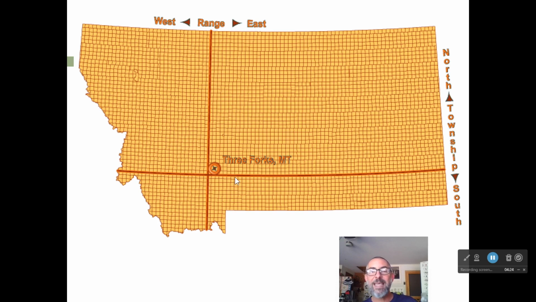Each township is named relative to how close it is to the baseline. So this first strip of land is called Township 1 North. The second one is Township 2 North, 3 North, 4 North, 5 North, 6 North, and so on until you get to the boundary, Canada in this case.